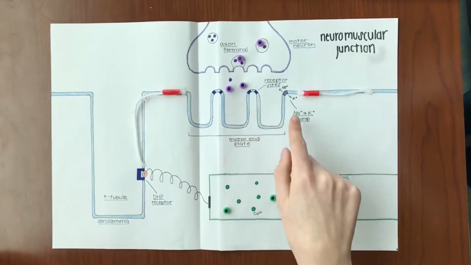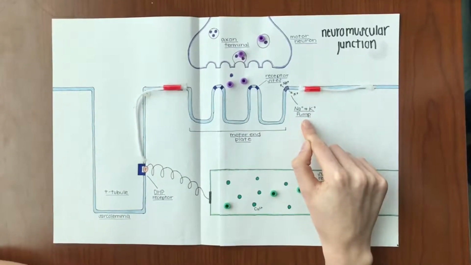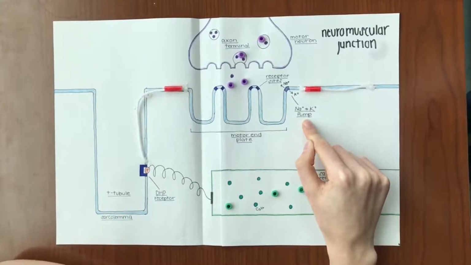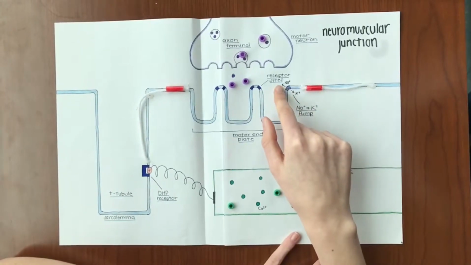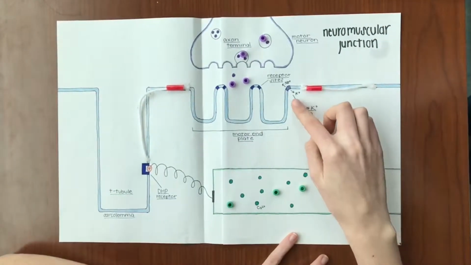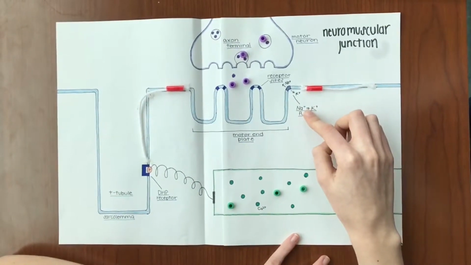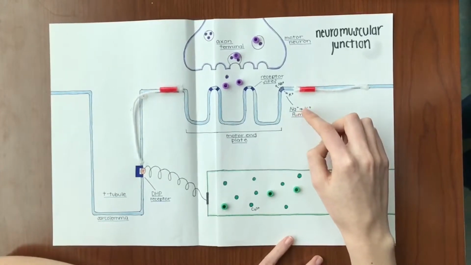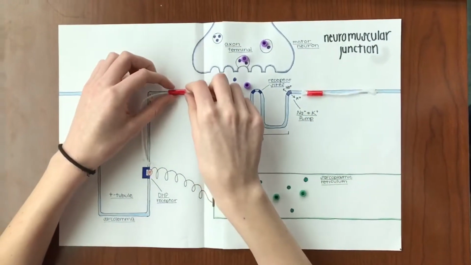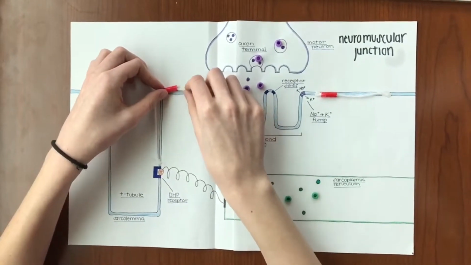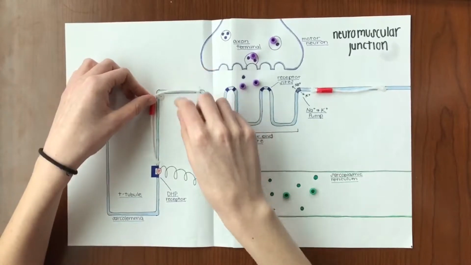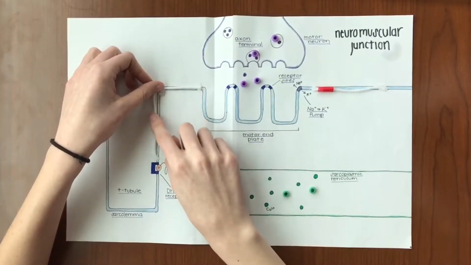The receptor sites will trigger the sodium and potassium pump to regulate the sodium and potassium entering and leaving the cell. 3 sodium will leave the muscle and 1 potassium will enter the muscle. This creates depolarization, which further creates an action potential that will travel across the sarcolemma. As the action potential travels across the sarcolemma, the outside will be negative and the inside will be positive.